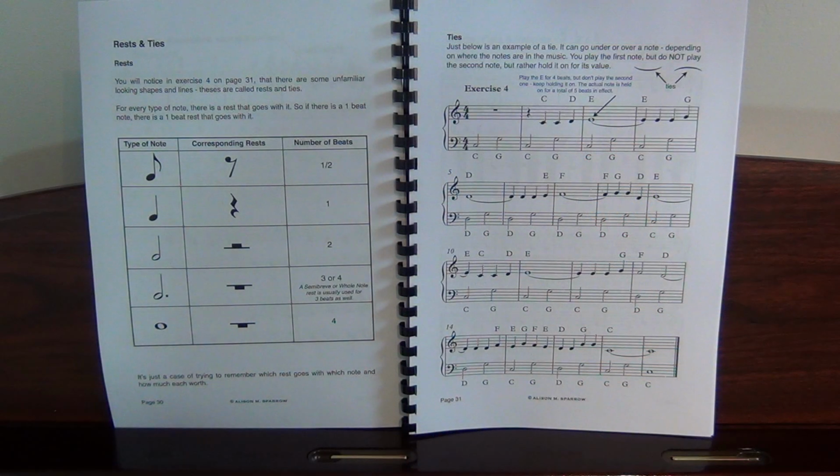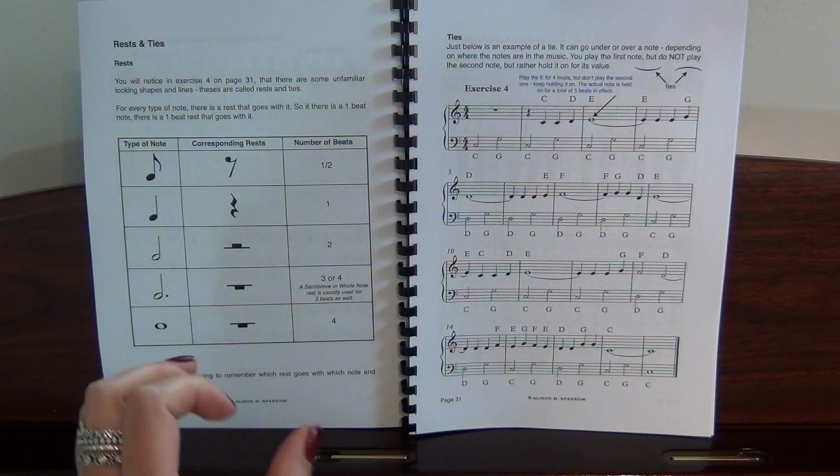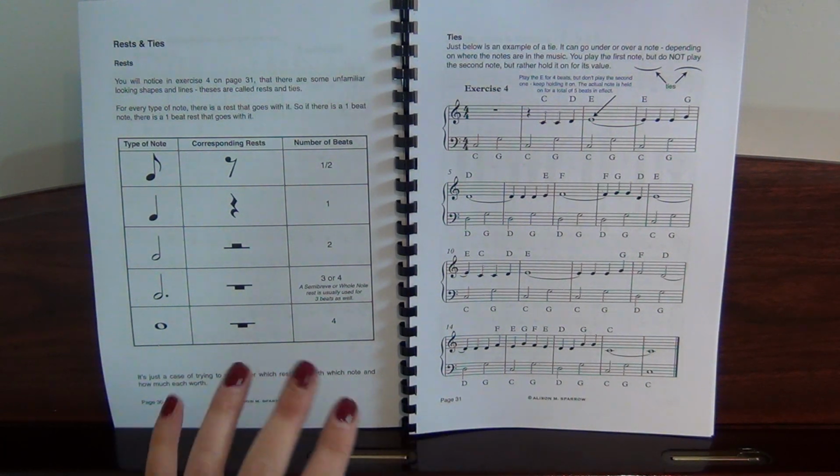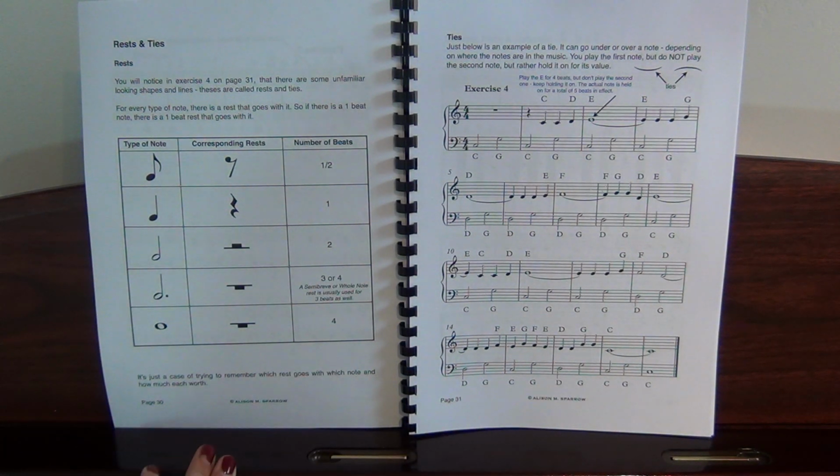So briefly talking about rests and ties that we're going to be adding into the music. So far we haven't put any rests or any ties into the music, just because I wanted you to get a basic understanding of the music, be able to play a few things on the piano first before we started adding all of this to the mix.